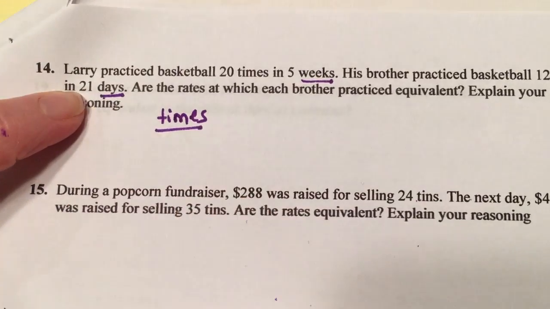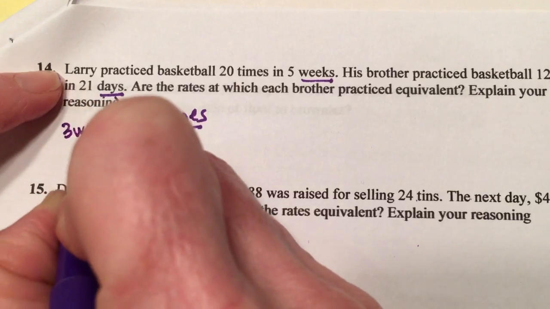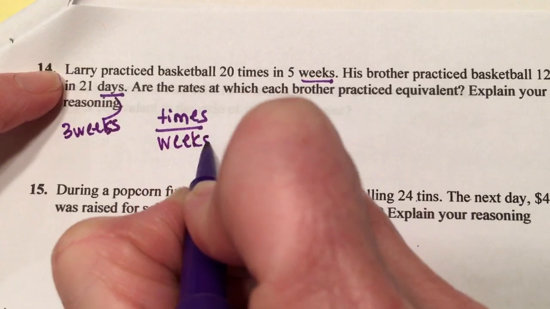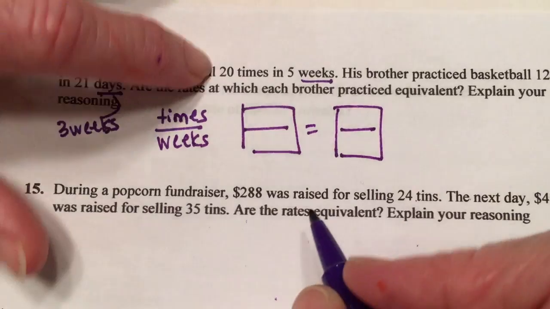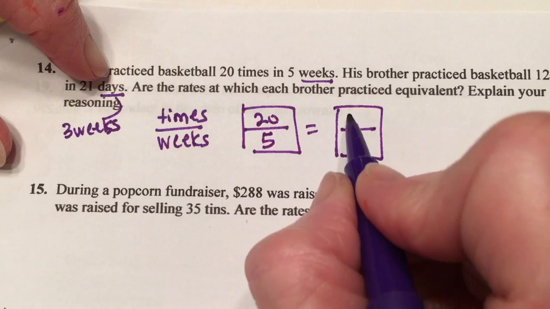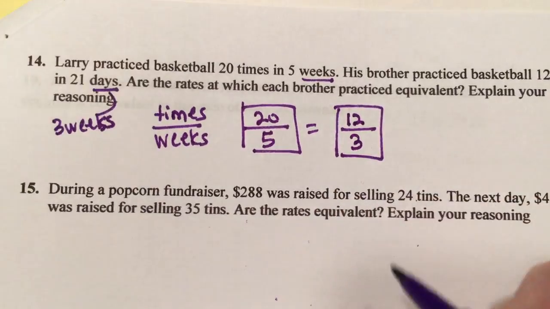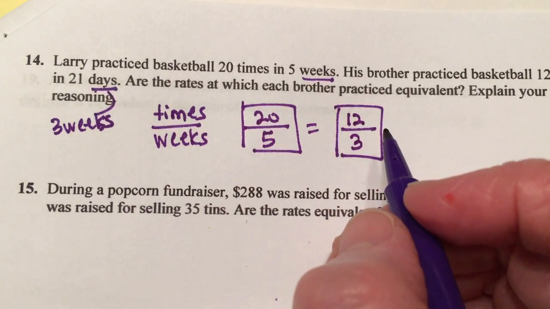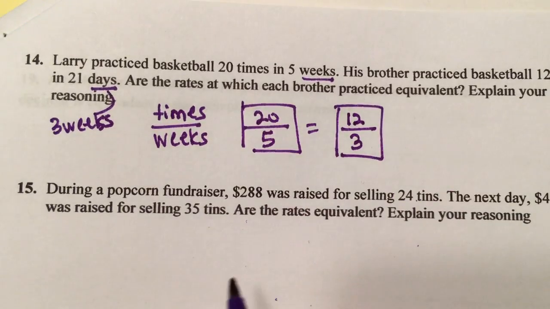All right, so 21 days, if there's 7 days in a week, then 21 days is actually 3 weeks. So then I can do times to weeks, and then I'm going to set up boxes. 20 times, that's on top, 5 weeks is on bottom. For the brother, it's 12 times, and we changed days into weeks, so 3 weeks. Normally I'm solving a proportion and there's a number missing here. In this problem, I'm trying to decide, are they equivalent? Are they equal? Do they make a proportion?